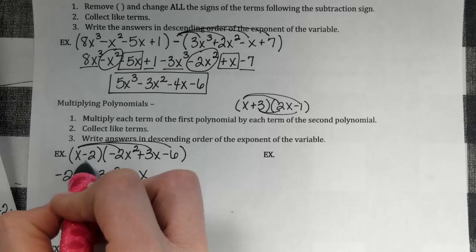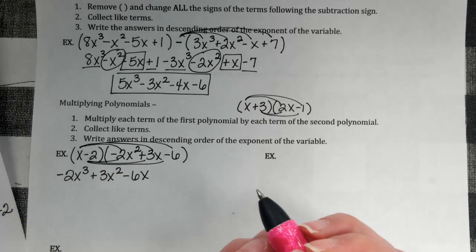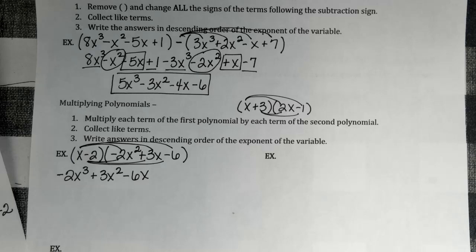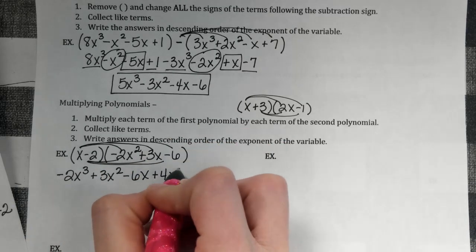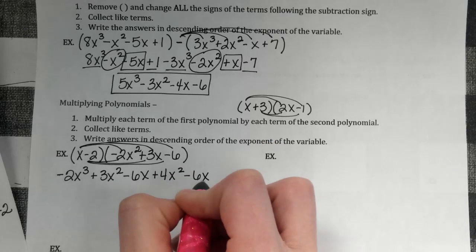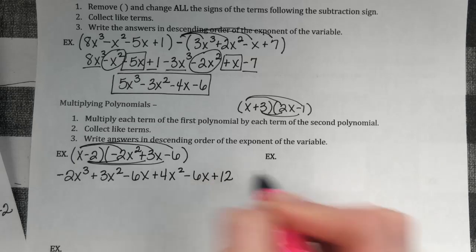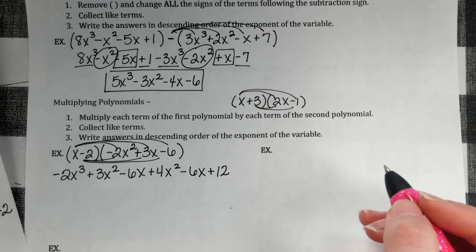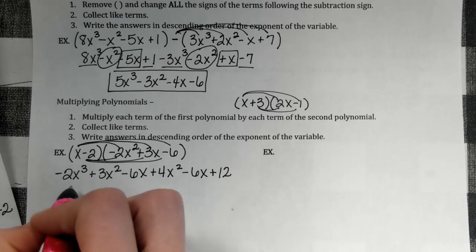Then I'm going to take the negative 2 and multiply that to each term in the second polynomial. And so negative 2 times negative 2x squared is a positive 4x squared. Negative 2 times 3x is a negative 6x. Negative 2 times negative 6 is a positive 12. Then from that point, I'm done multiplying. I can combine like terms and put it in standard form.